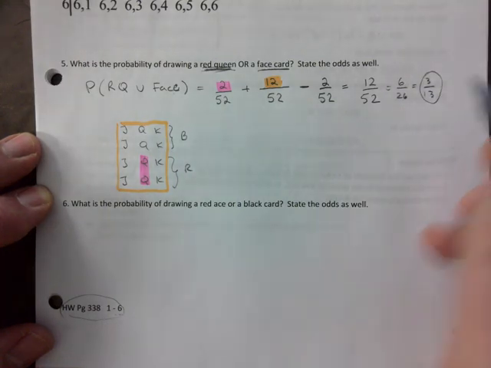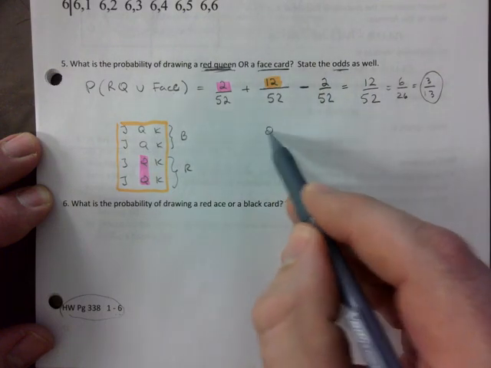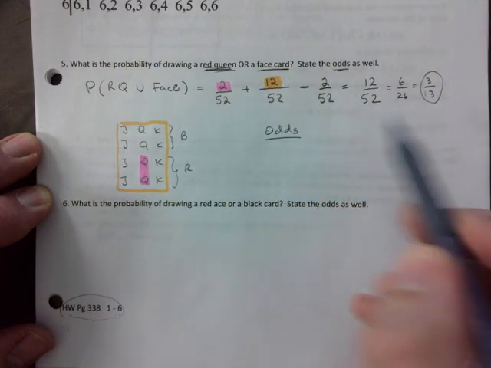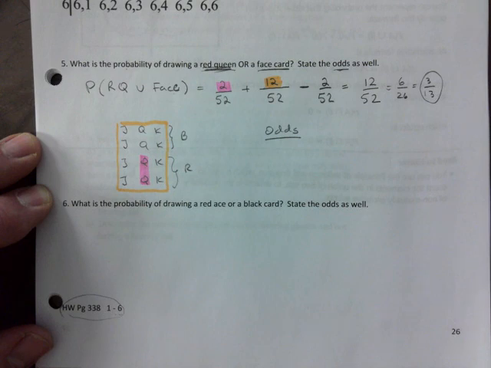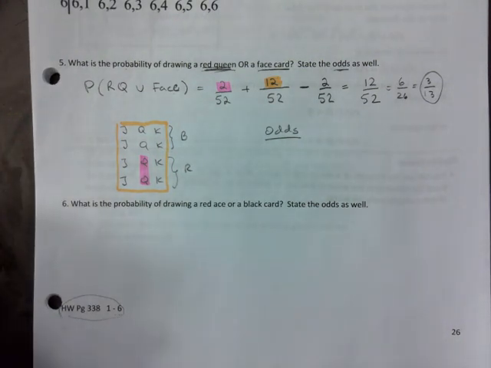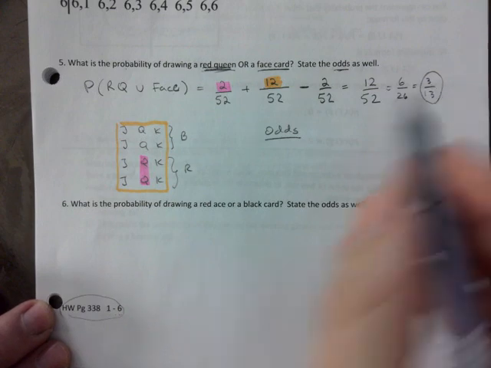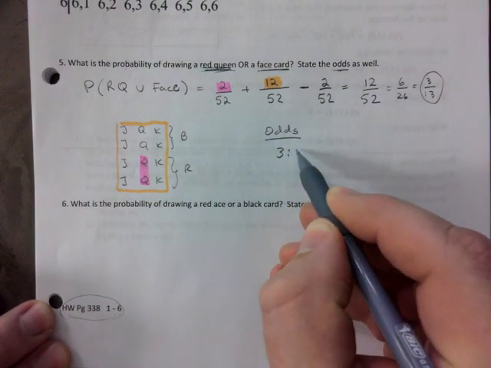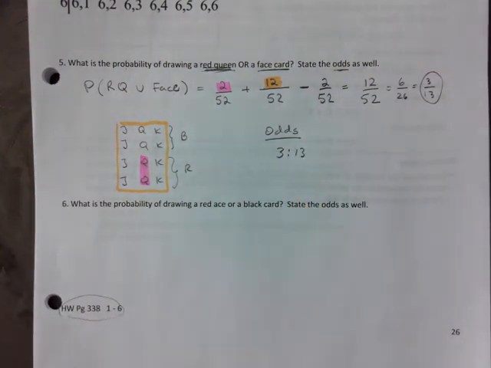There you go. It wants the odds as well. You know what I often do, you'll see that on my key: instead of finding the odds, I first find a probability and then I turn it into odds. So if you wonder what happened there, that's what I do quite often. So it's 3 to 10. You can't leave 13 there. You should be like, something is wrong with that.